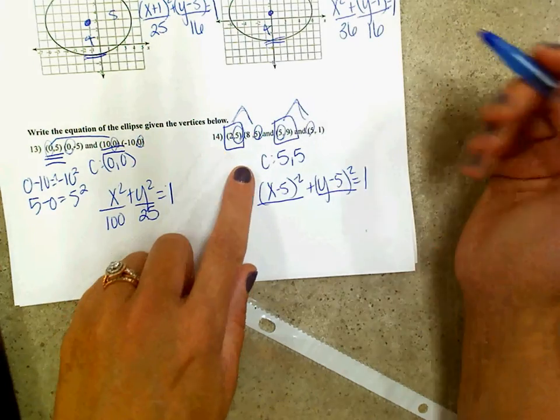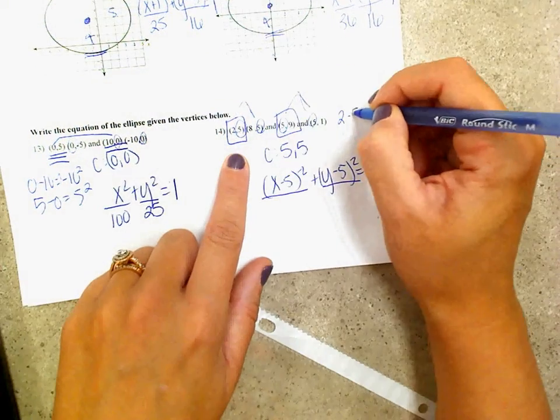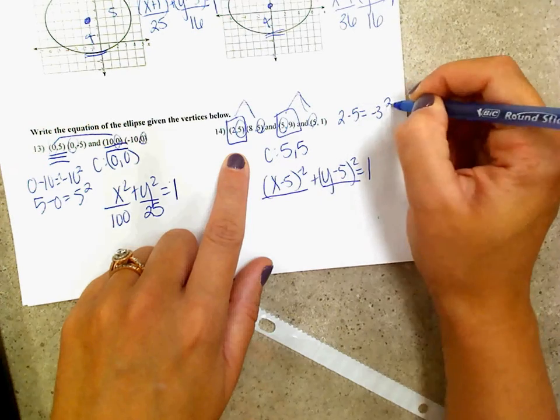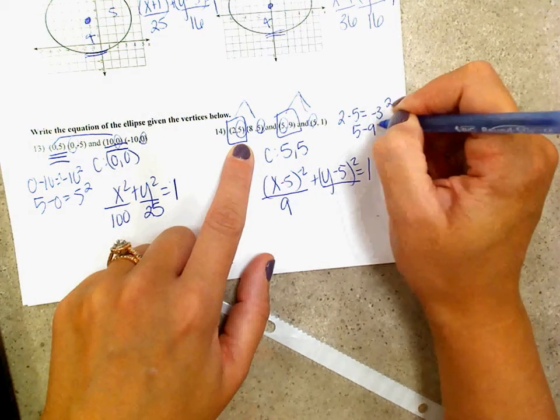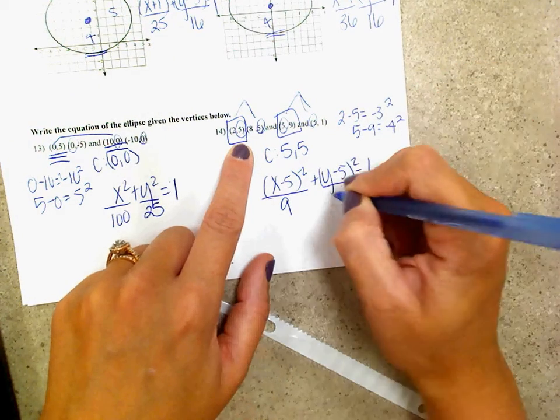Okay? So I'll take 2 minus 5. That's negative 3. Negative 3 squared is 9. And then I'll take 5 minus 9, which is negative 4. Negative 4 squared is 16.